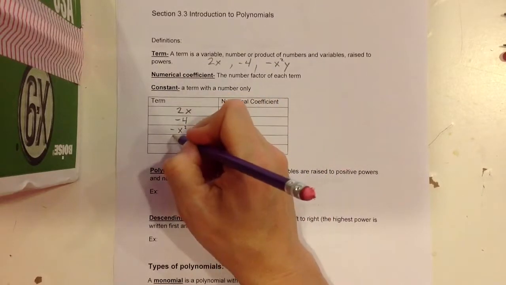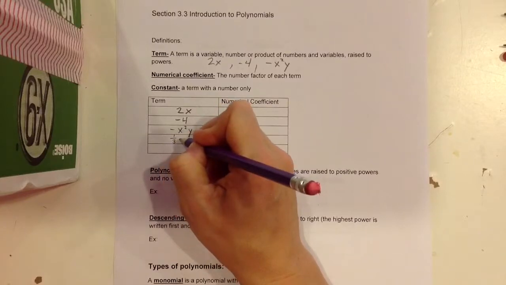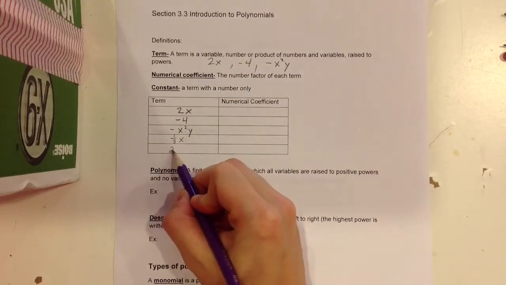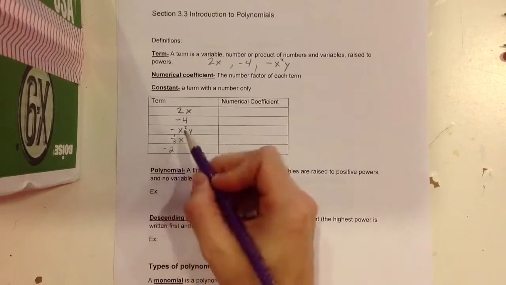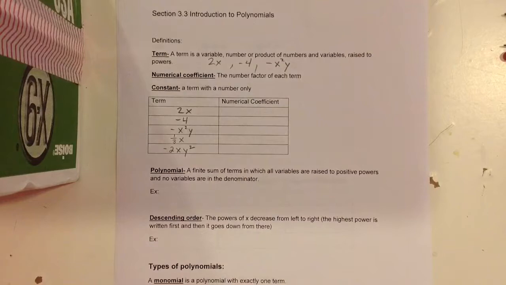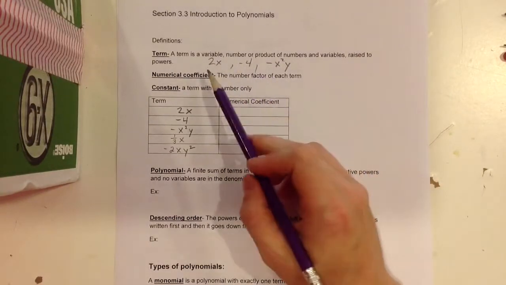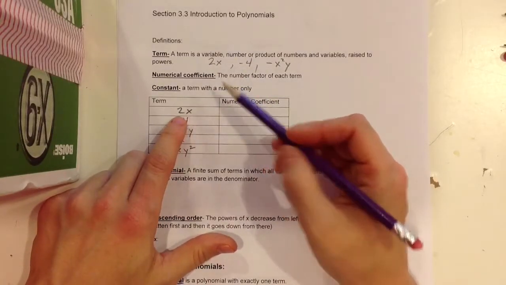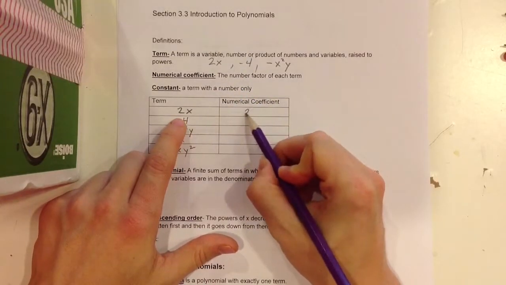I'm going to put 1/3 x, and then negative 2x y squared. So let's look at the number factor of each term. The number factor, remember, is the number in front of the term. So this one would just be 2.